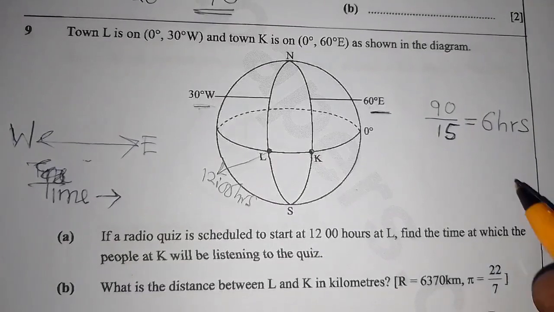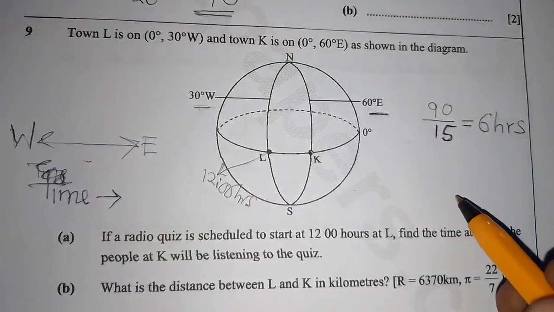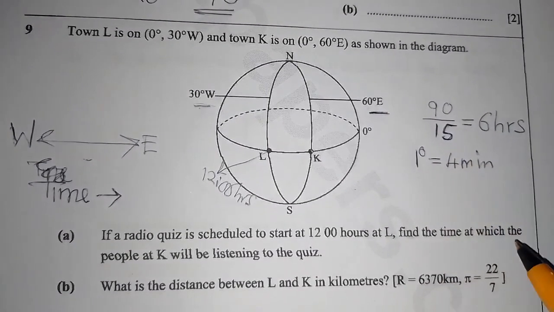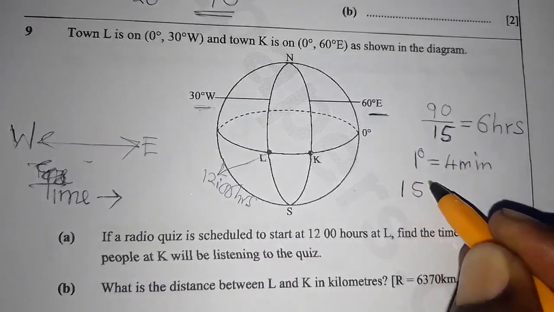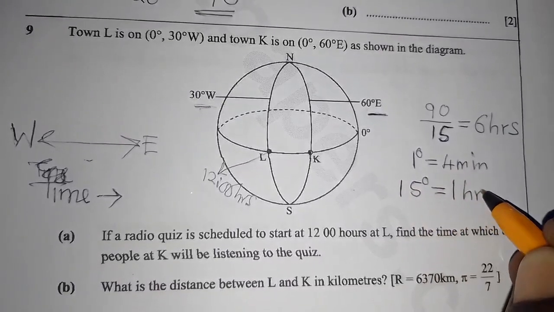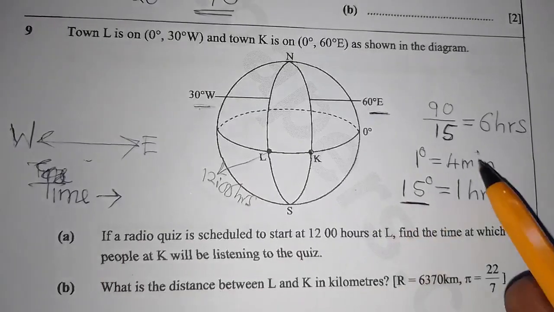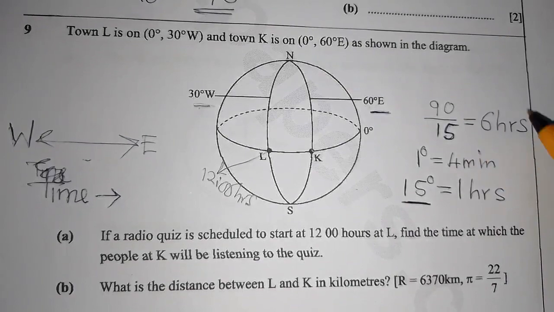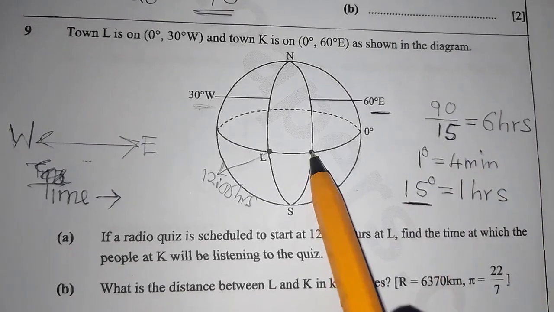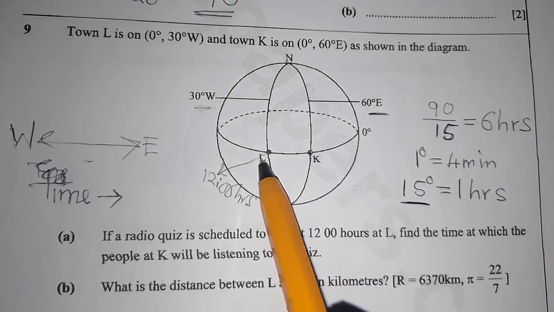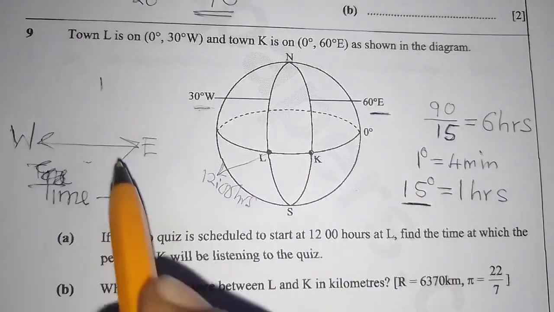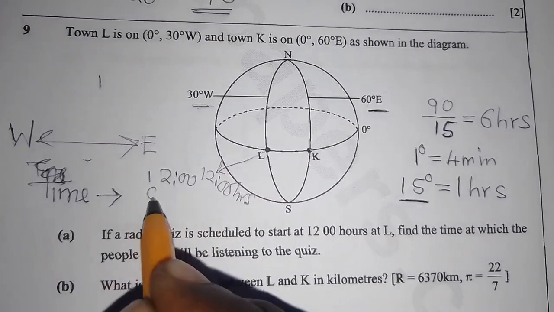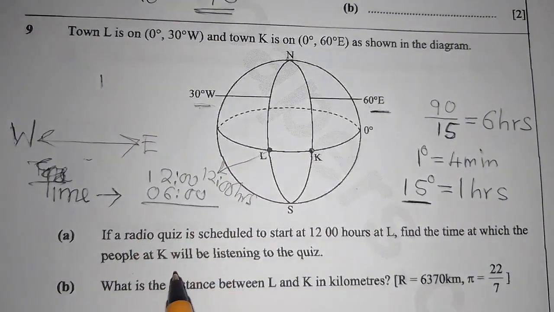Why have I divided by 15? I know that 1 degree is equal to 4 minutes, then 15 degrees is equal to 1 hour. That's the reason why I divided by 15, so that I find the number of hours. Since I found the number of hours to be 6 hours, you know that this time should be ahead of that. So you say 12 hours plus the 6 hours.